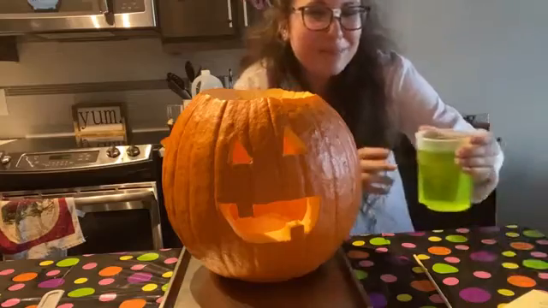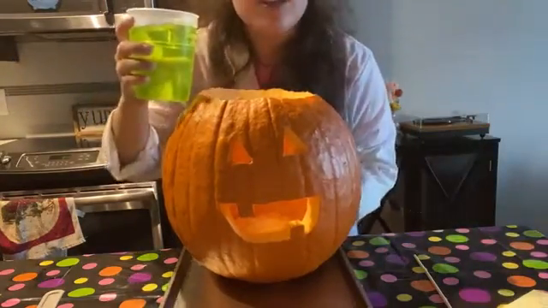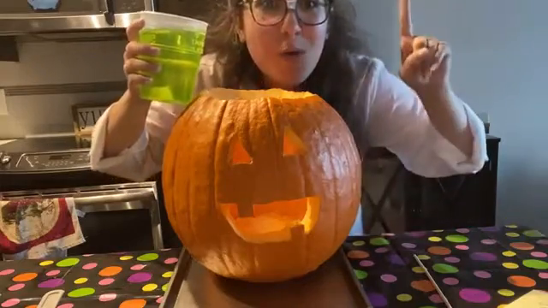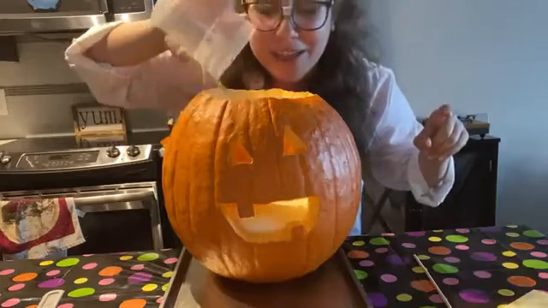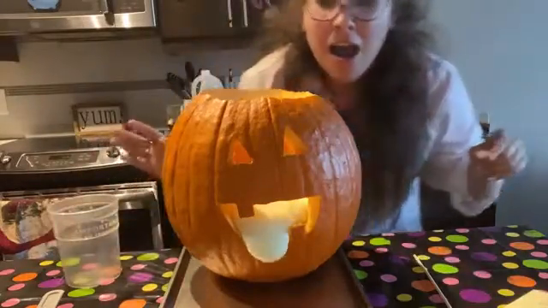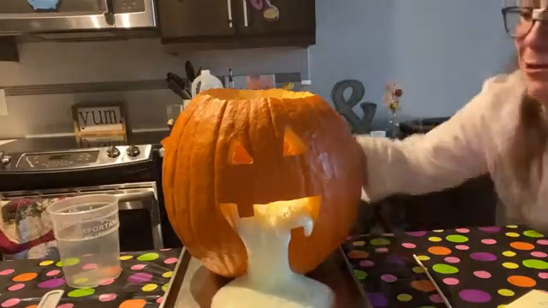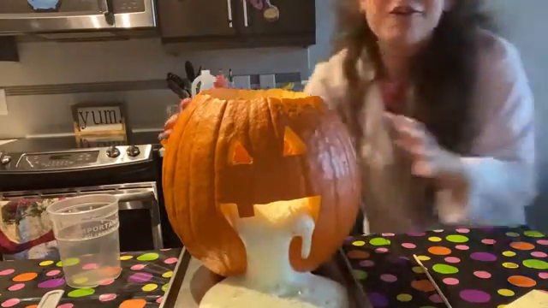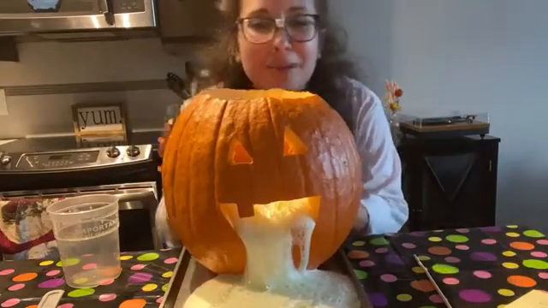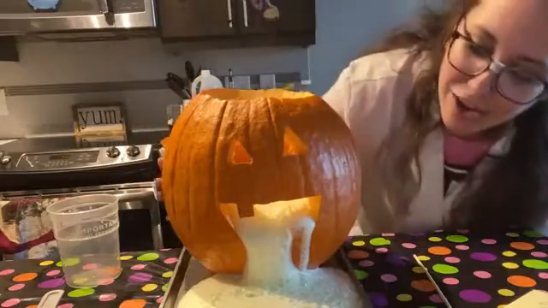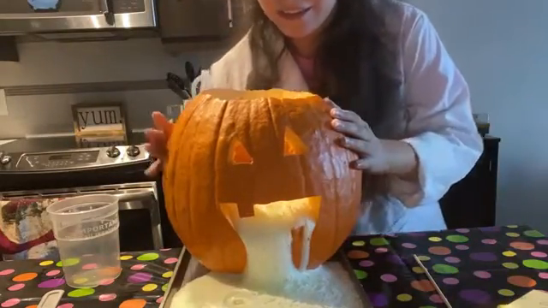Dr. Cookie's secret potion is going in. 3, 2, 1, 0. Fred! What is happening, Fred? Are you okay? Oh no, Fred! Fred, are you all right? Oh, my poor friend. Oh, Fred, you were a good pumpkin.